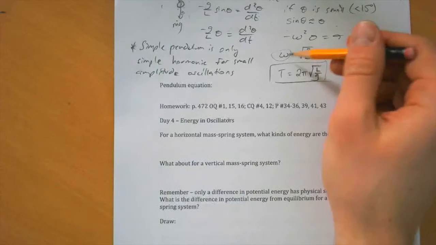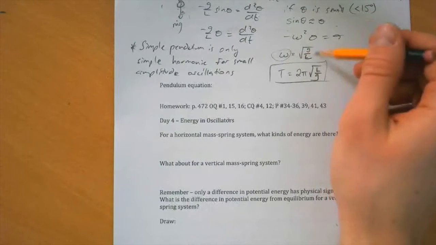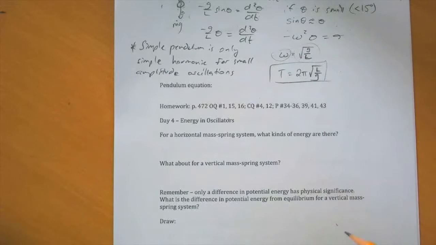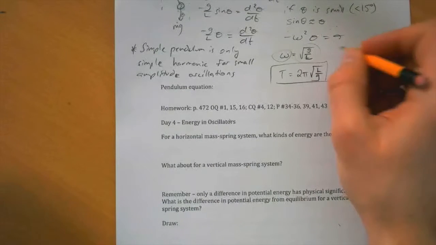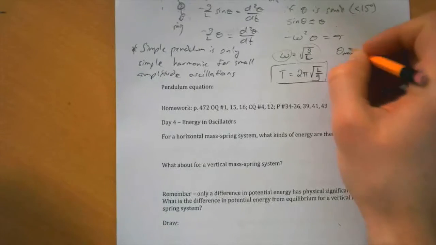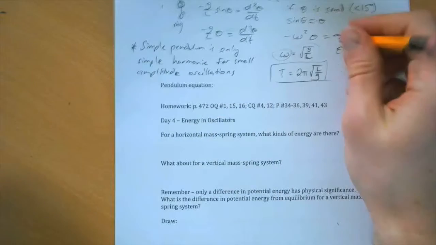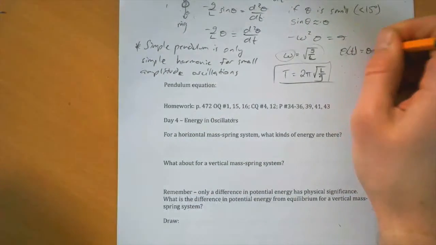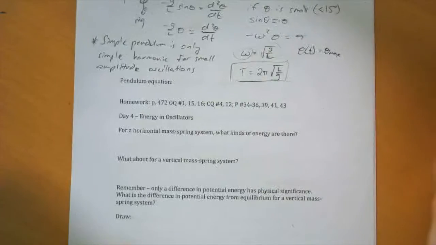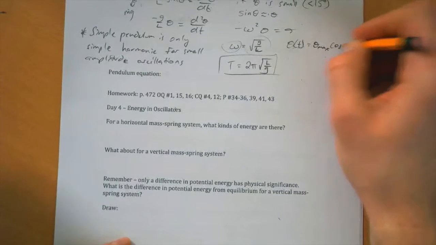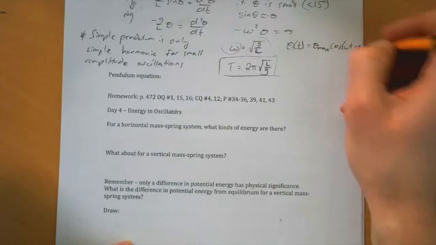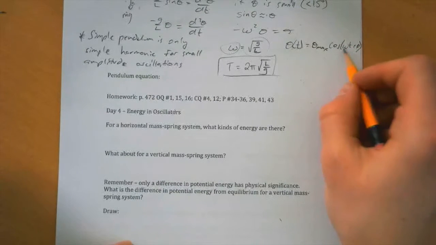The angular frequency, omega, is a constant for the system. It's equal to 2 pi over the period. But that is different than the angular velocity. If we write our equation for a pendulum, our theta angular position as a function of time is equal to the amplitude, which is the maximum value of theta, cosine omega t plus phi, where omega is the angular frequency.